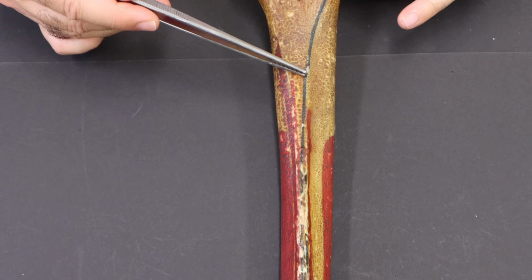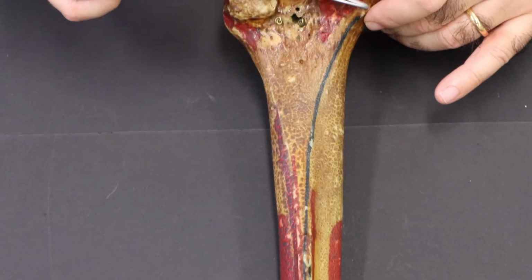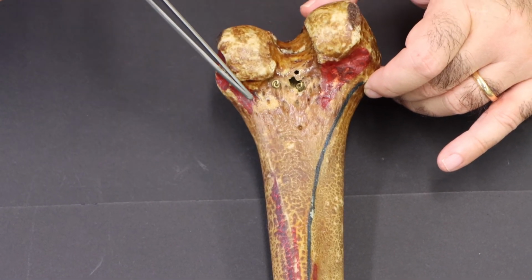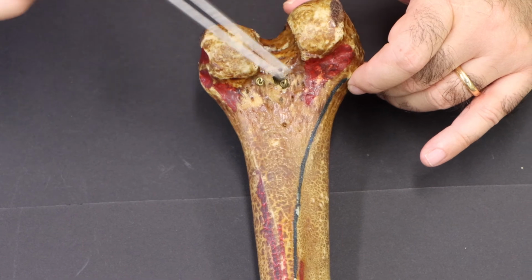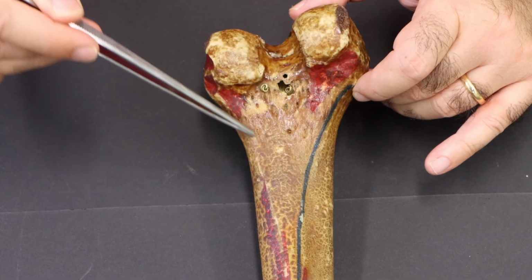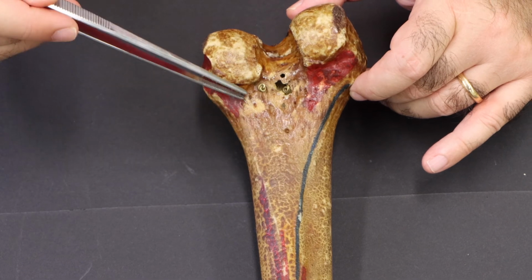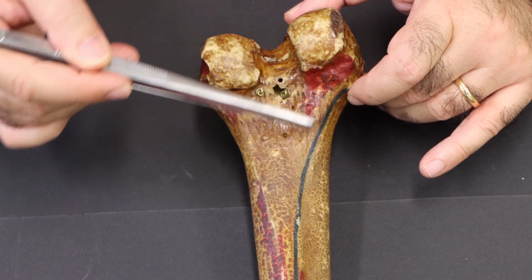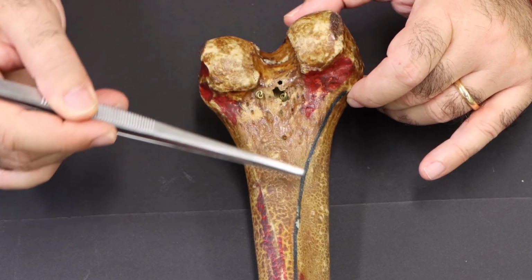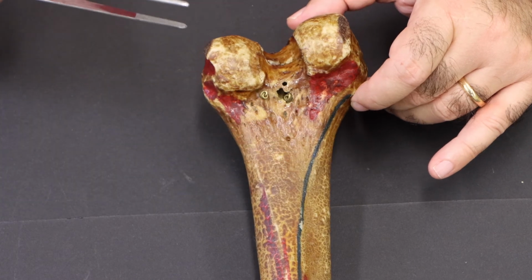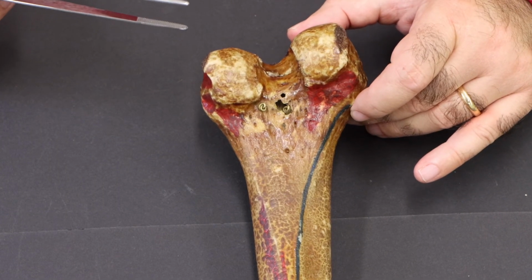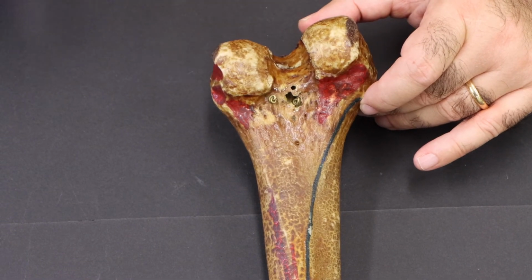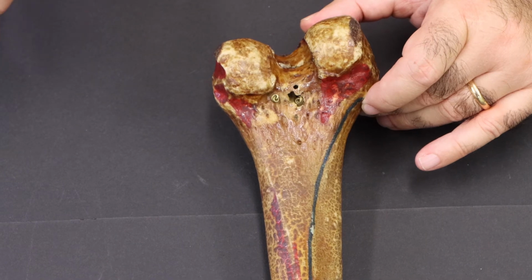And when we go toward the distal side, the medial lip and the lateral lip separate from each other, and between them remains a somewhat triangular surface, which is called the popliteal surface. This determines the place that we will discuss in topographic anatomy as the popliteal fossa in the lower limb.